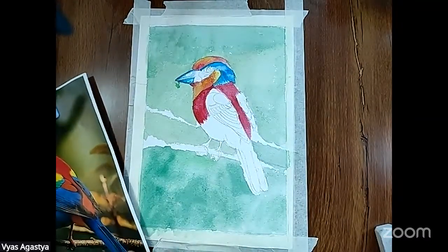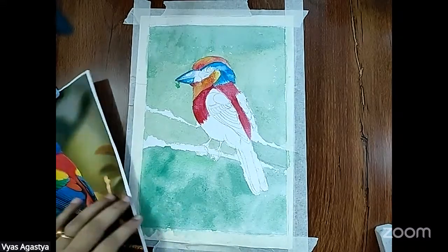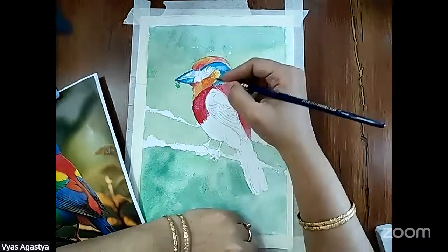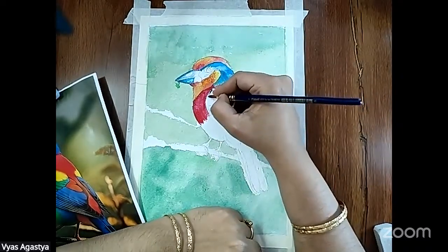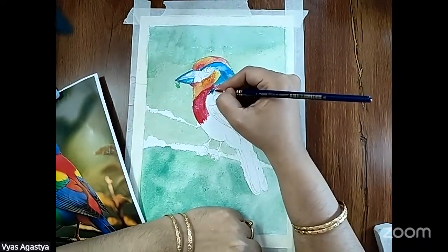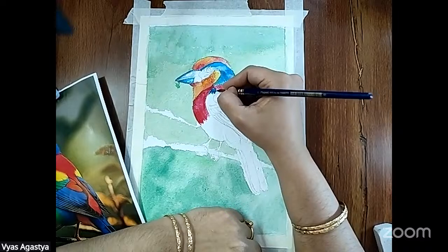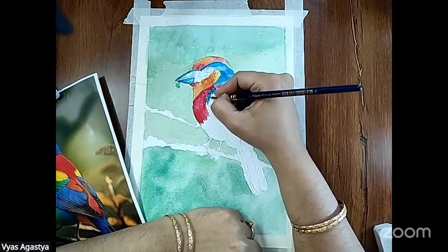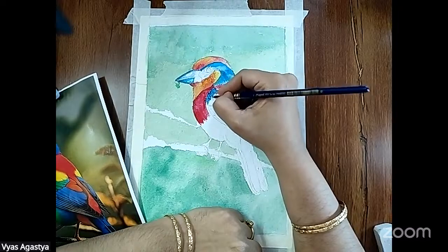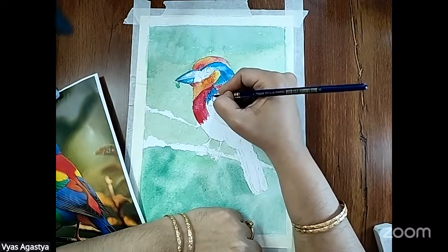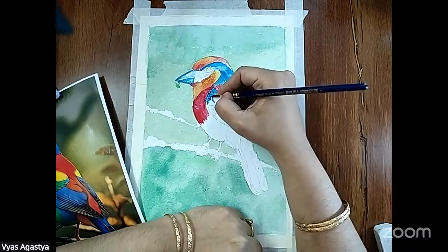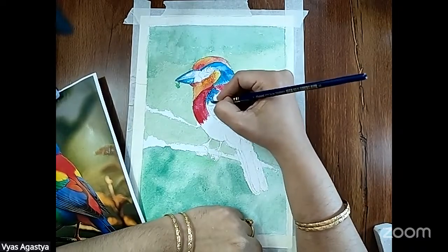Now in the feathers, it is having blue color. For that blue color, I am using blue hue. I am using blue hue to paint here. See, like this.